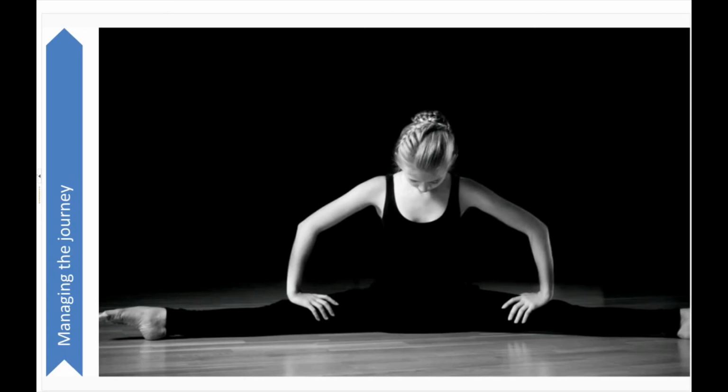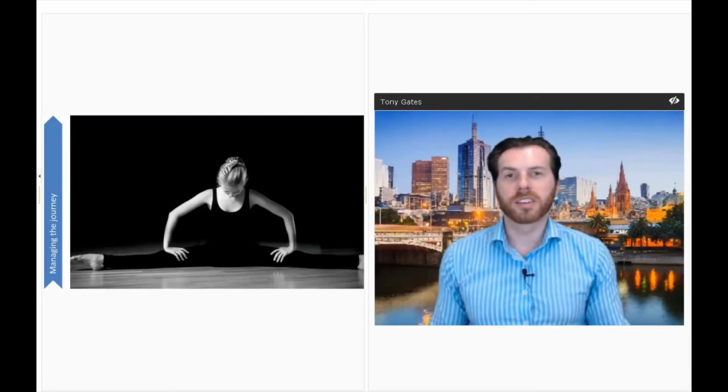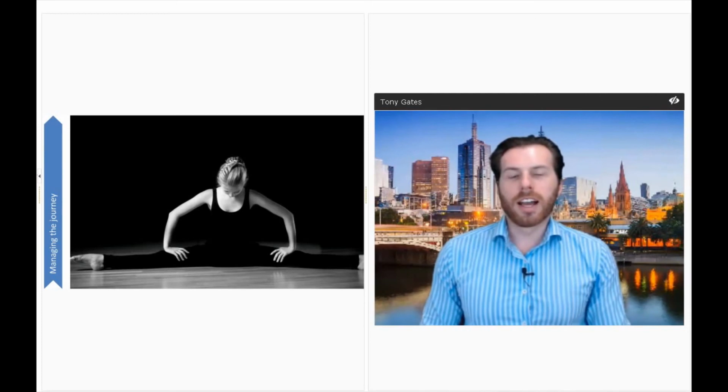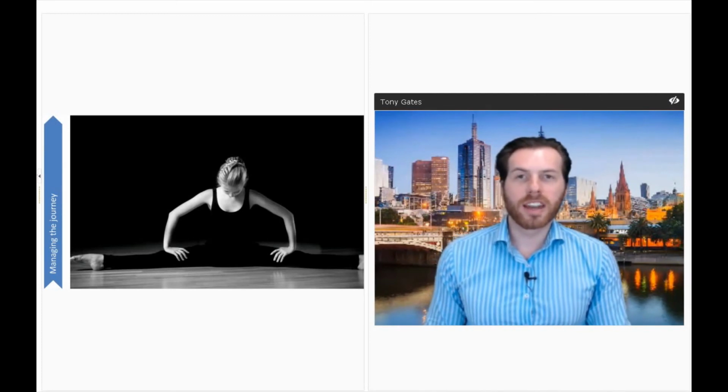Finally, I want to talk about managing the journey, which is kind of about you as a parent. So here we've got a young person learning to do the splits, a gymnast. Clearly that takes a lot of skill. We wouldn't expect a child to be able to do the splits just because we want them to. There'd have to be a lot of practice involved, right? I might bring myself back on the screen while I'm talking about this, just so you're not staring at a still image. We wouldn't expect them to be able to do that instantly.